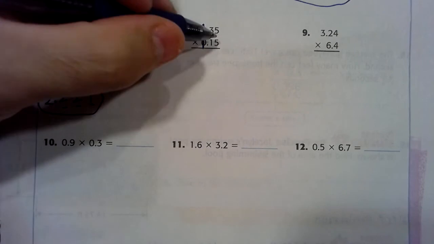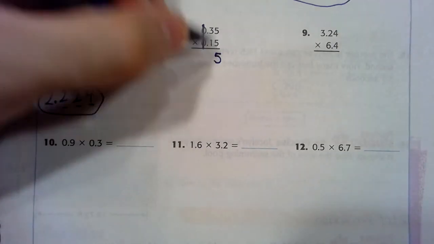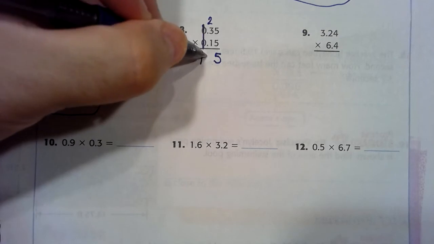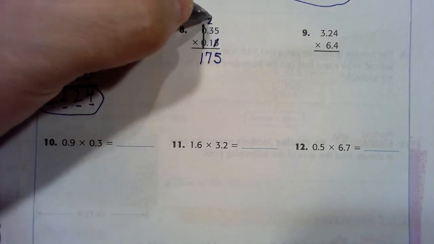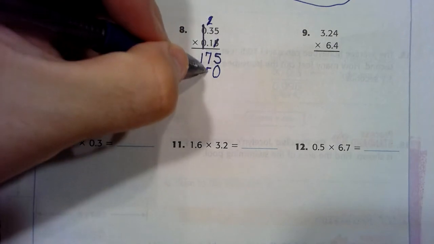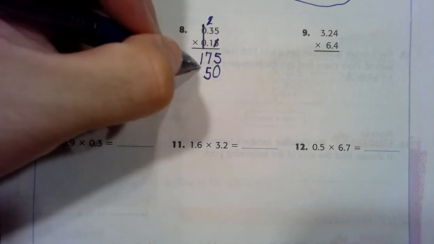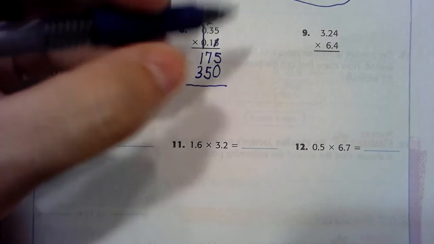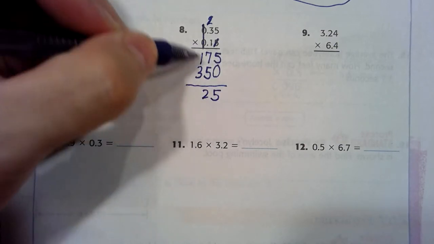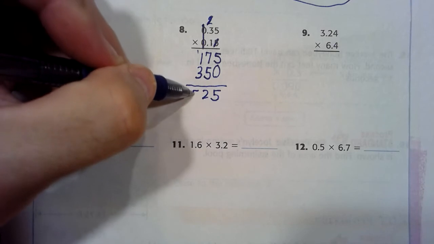So we're going to do 5 times 5, which is 25. Put the 2 up here. 5 times 3 is 15, plus 2 is 17. Take away this 5, take away this 2, put a 0 down below. 5 times 1 is 5. 3 times 1 is 3. And then we say 5. This is going to be a 5. This is going to be a 12. That's a 4, plus 1 is 5.